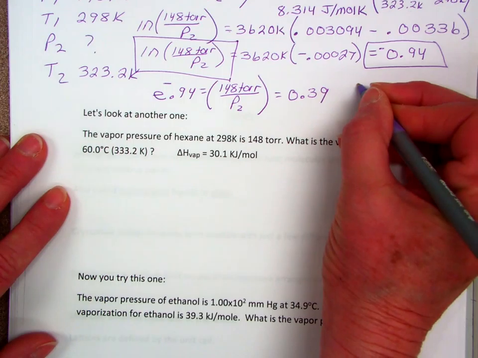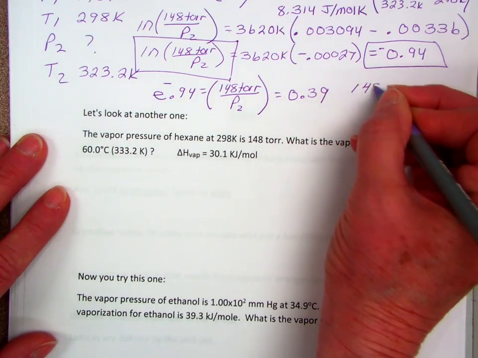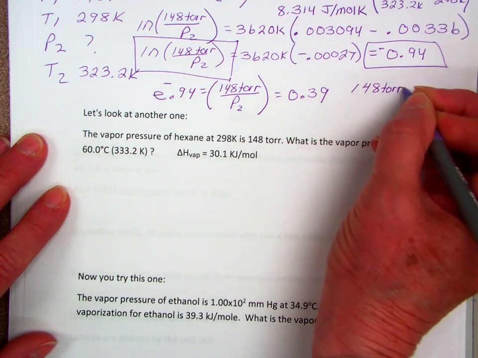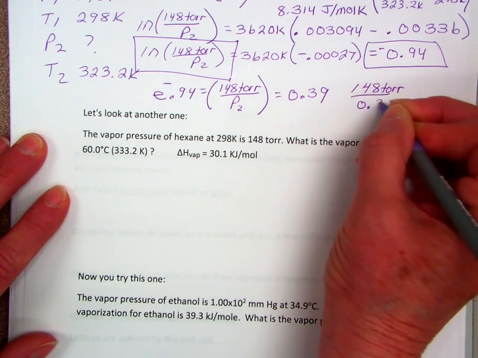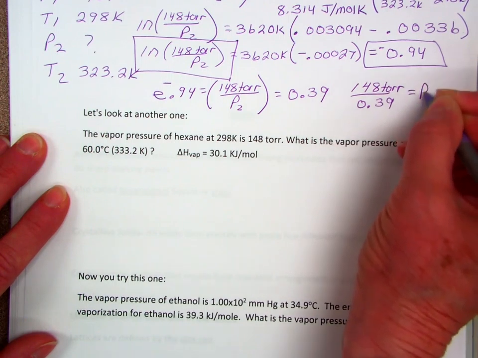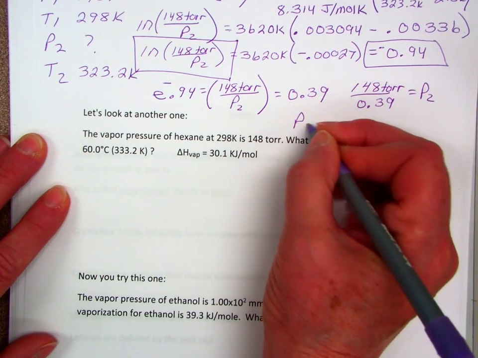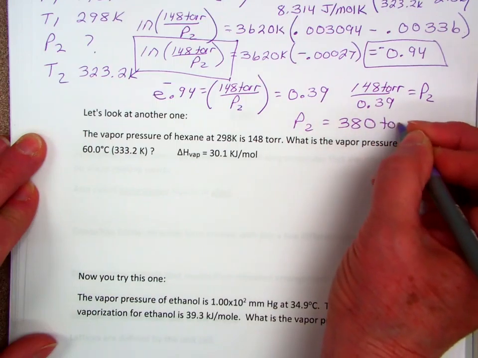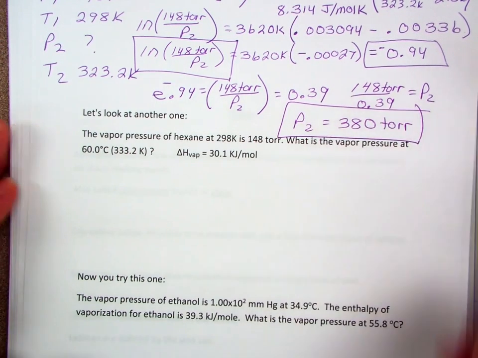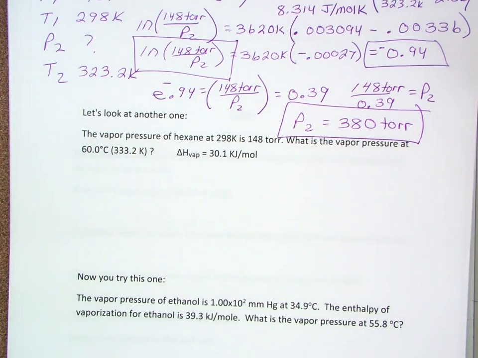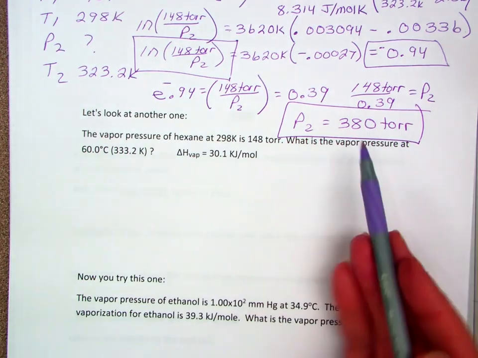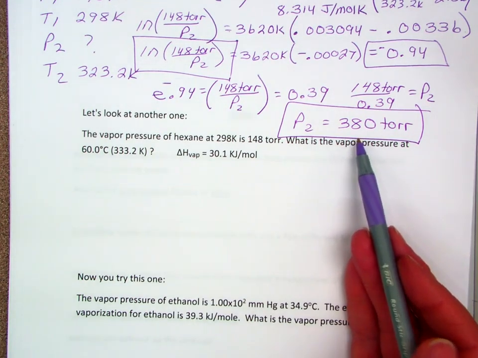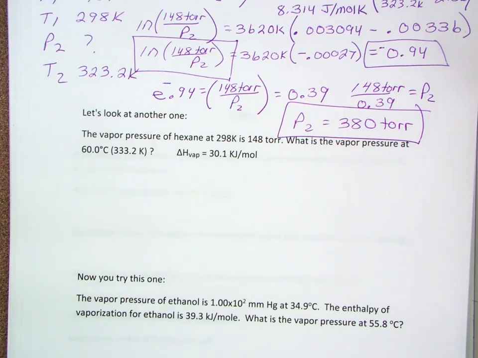So 148 torr divided by 0.39 is equal to P2. So P2 is 380 torr. Now we ask ourselves, does that seem like a reasonable answer? And the answer is, yeah, it does, because this is a bigger number than my original one, and I cranked up the temperature. That's what we'd expect.